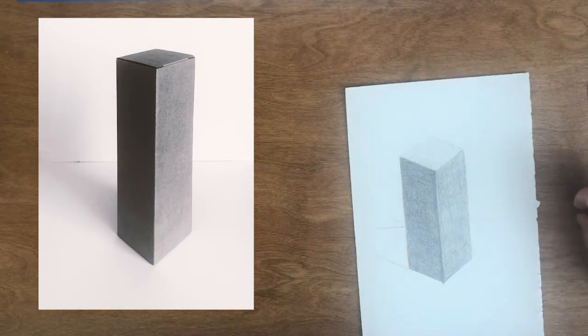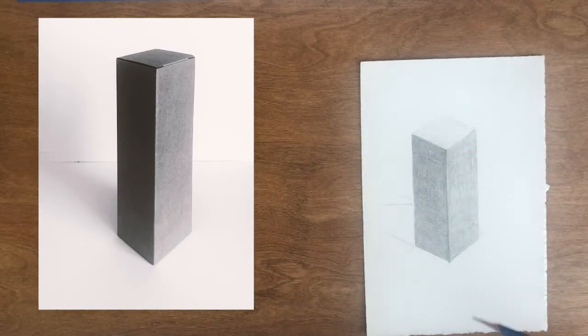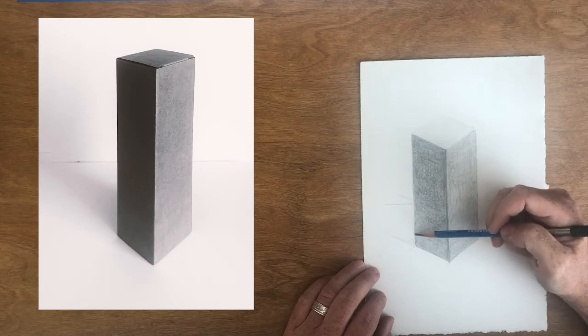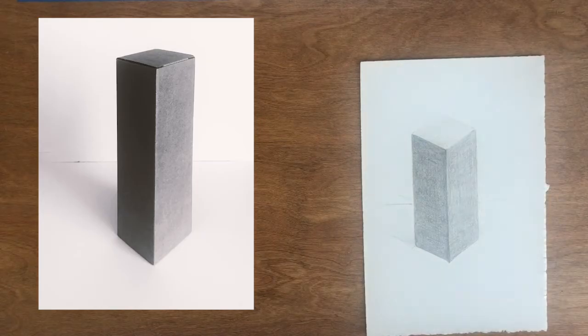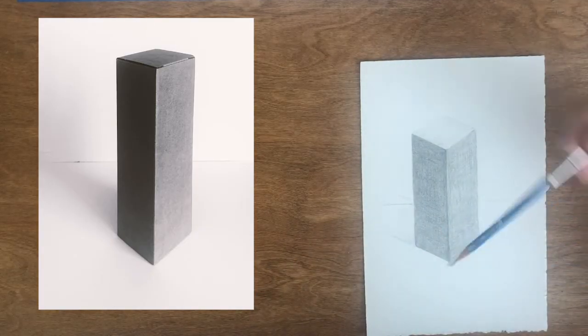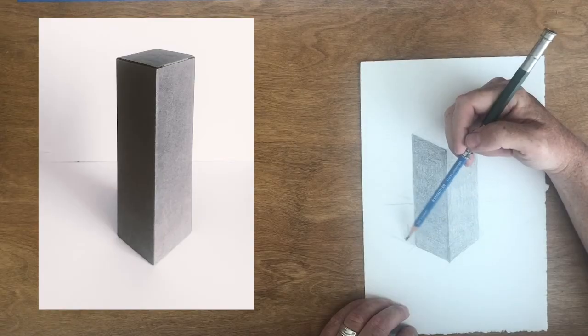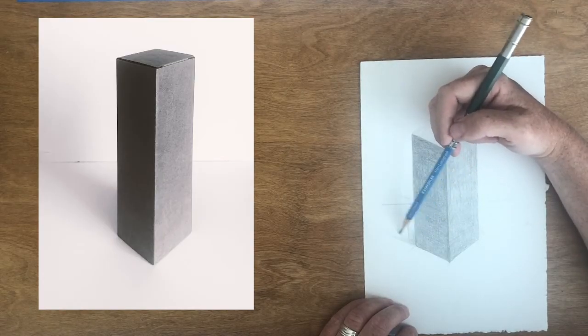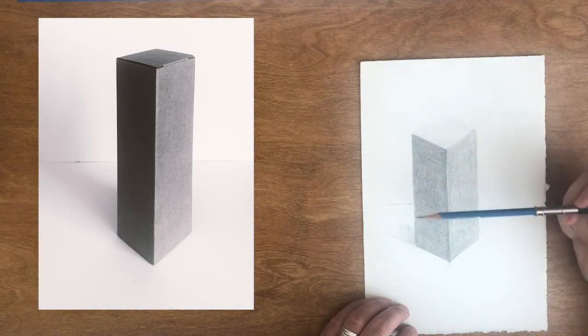All right, so we need to look at this cast shadow back here and look at what value it is. It's really light. Nice crisp edge. This is why when we did the value scales, I had you make nice crisp, clean breaks into the corners, because this is exactly what you're doing here. In a future video, we'll talk about edges. Drawing is really all about edges, hard and soft. These are all just hard edges. In our next video, we're talking about drawing a cylinder, and that has some hard and some soft, so it's a combination.